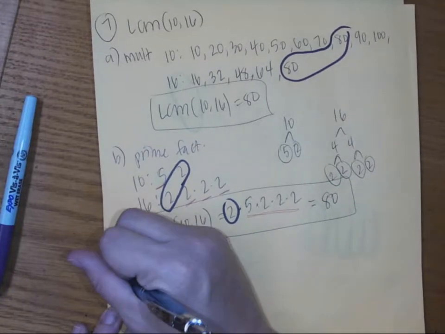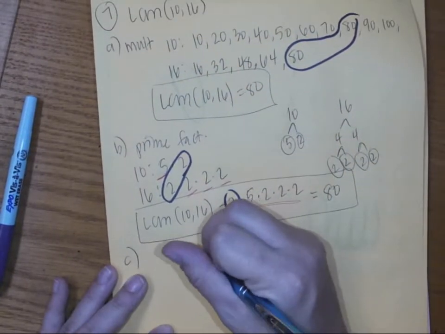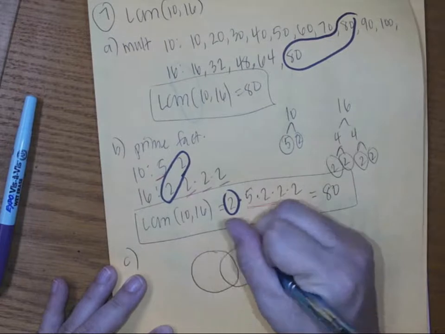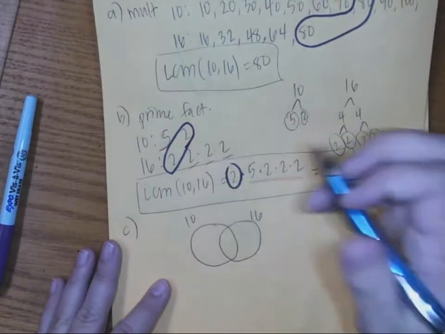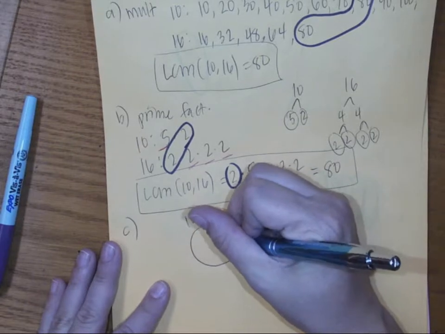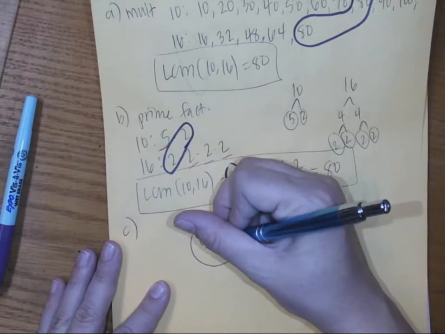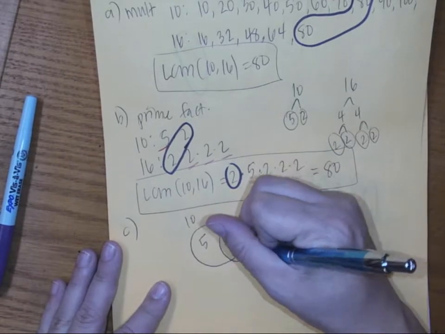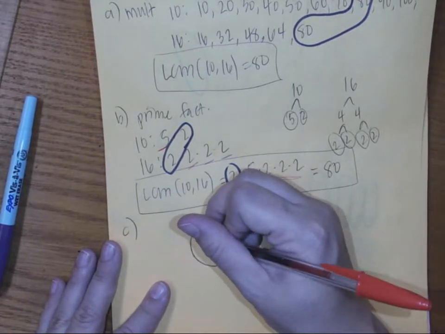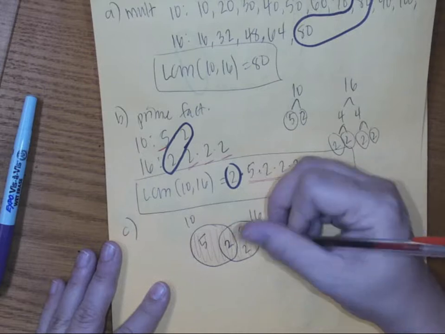For part C, putting them in a Venn diagram and shading the least common multiple. So these are the prime factors of 10, these are the prime factors of 16. They have a 2 in common, so the 2 is going to go in the middle. 10 still needs a 5 over here. 16 still needs 3 2s over here. So 2, 2, 2. And the least common multiple is everything.